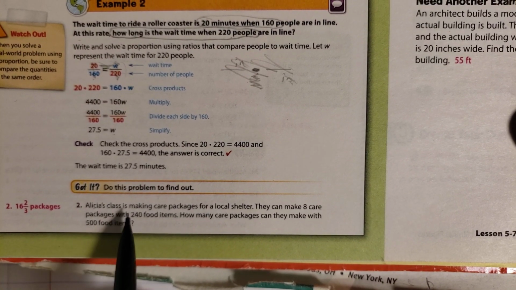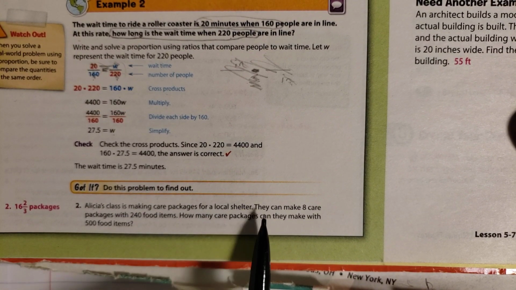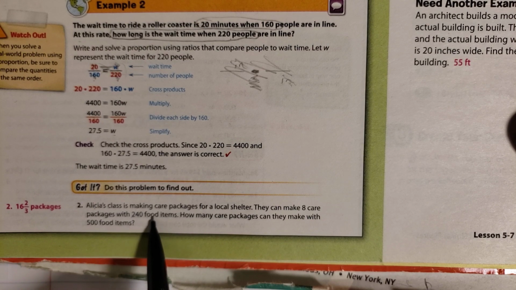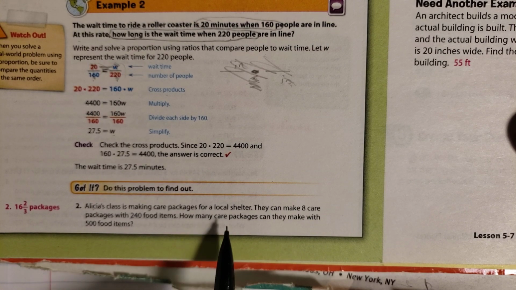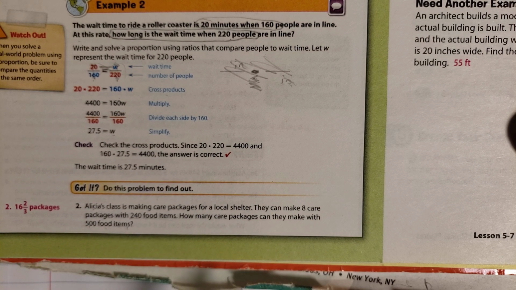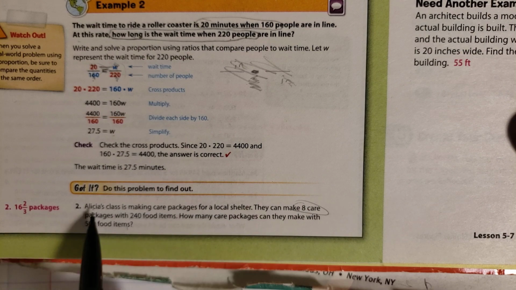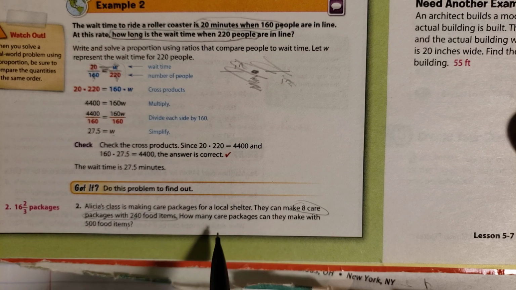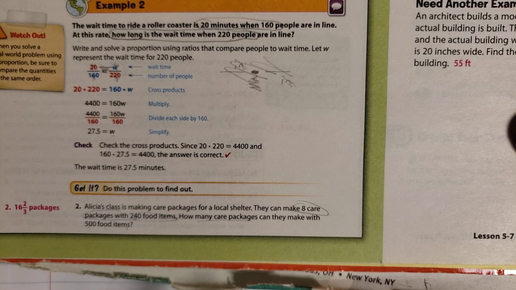But it says Alicia's class is making care packages for a local shelter. They can make 8 care packages with 240 items. How many care packages can they make with 500 food items? All right, so then you have your first ratio right there, 8 to 240. And then it's saying how many care packages can you make with 500 food items, right?